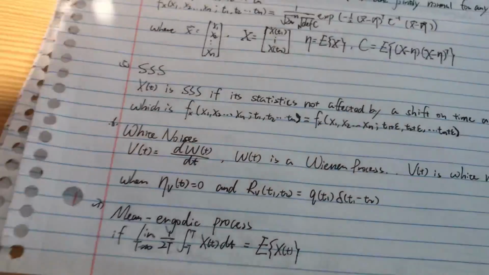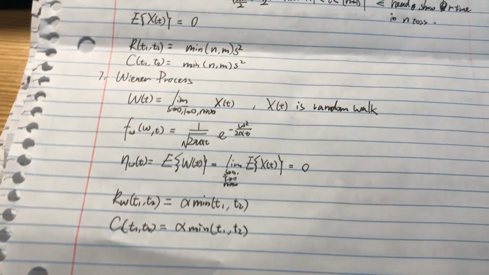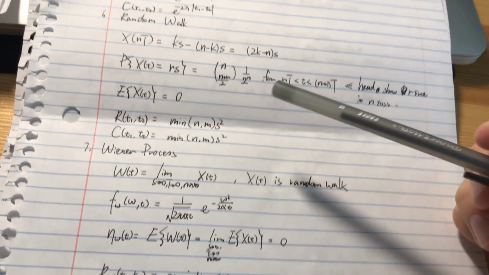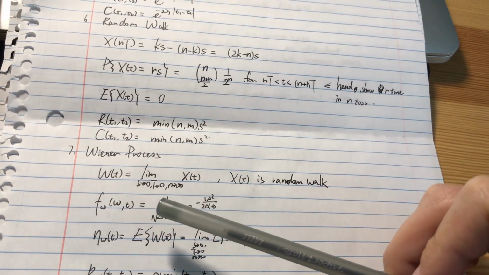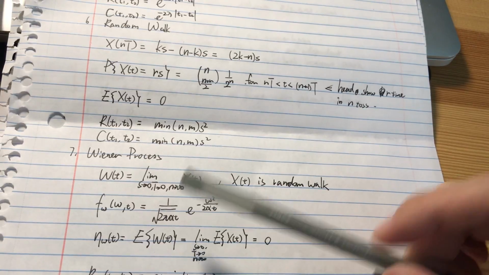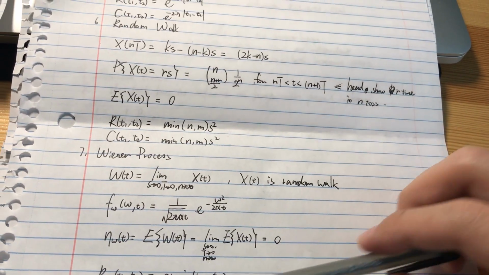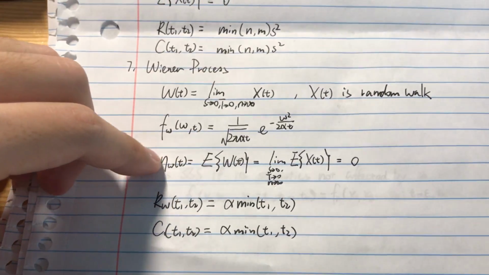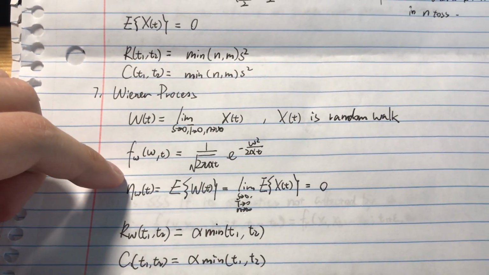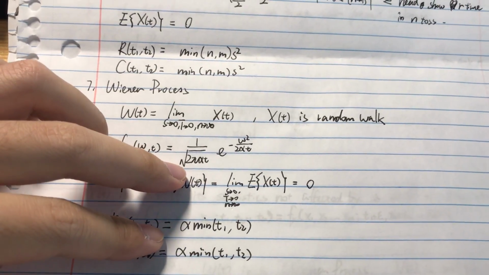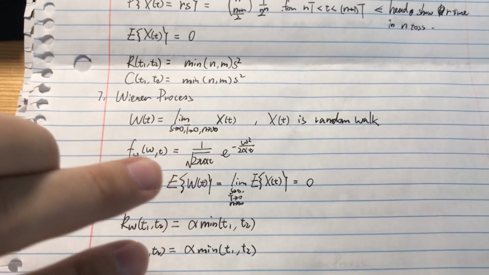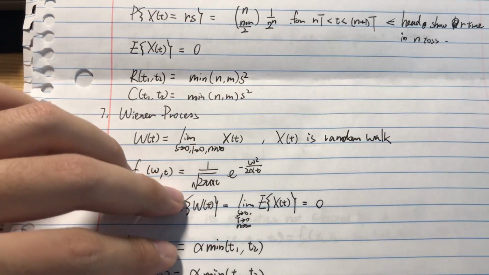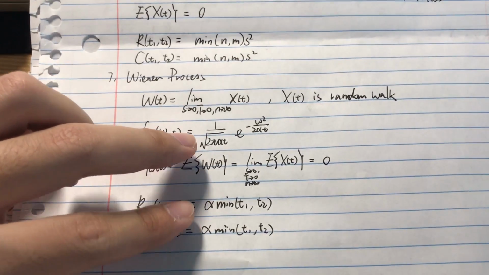So the last one is a Wiener process, and this one is like the limiting version of a random walk. This one is when s goes to 0 and t goes to 0 and n goes to infinity, and so we know the density function, FWT, is like a Gaussian distribution, the formula of a Gaussian variable, and it's this equation here.